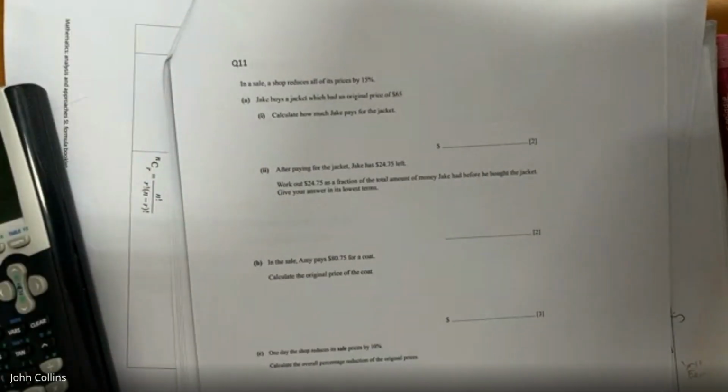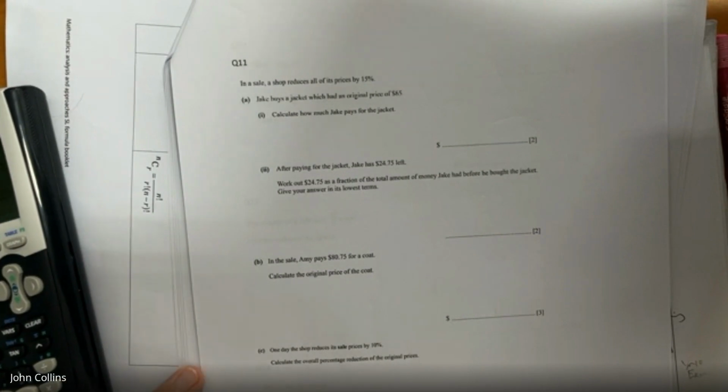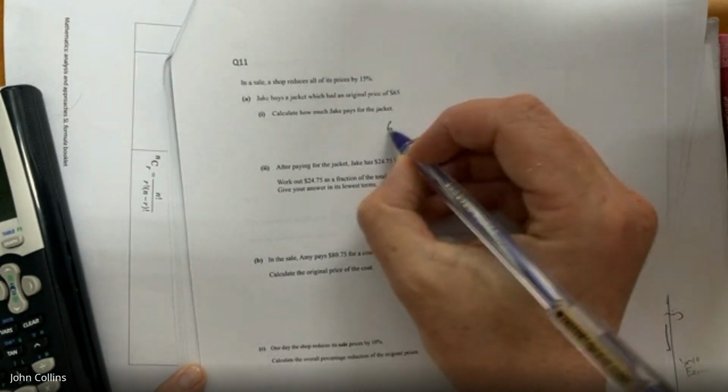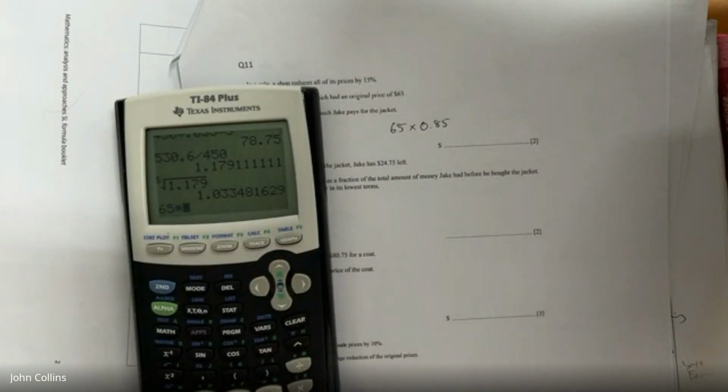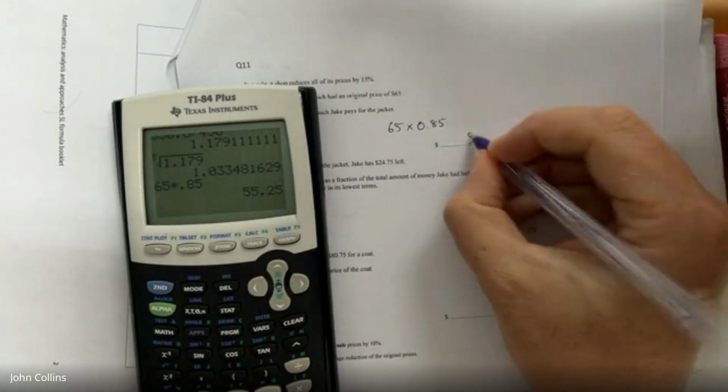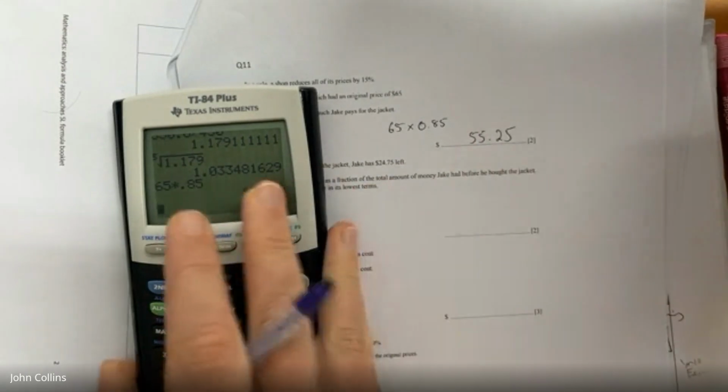Question 11. The shop reduces all of its prices by 15%. How much did he pay for the jacket that has been reduced by 15%? So I multiply it by 0.85 for the reduction, and I get 55.25 is how much he pays.